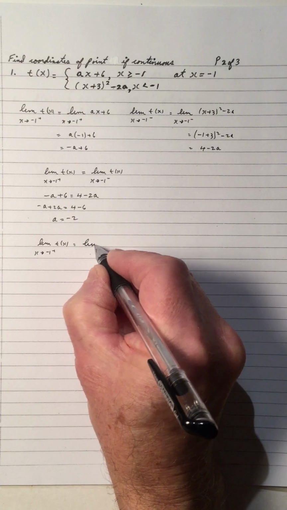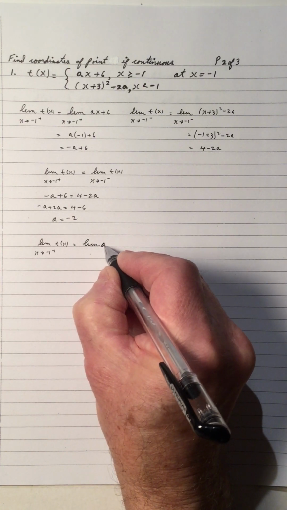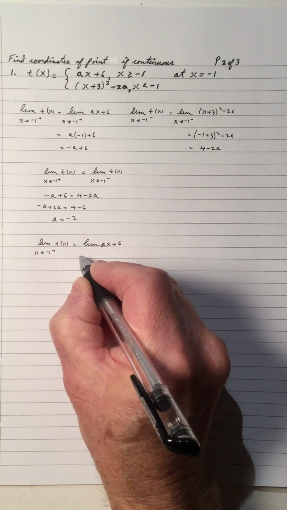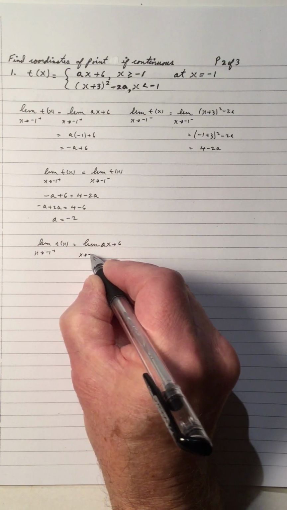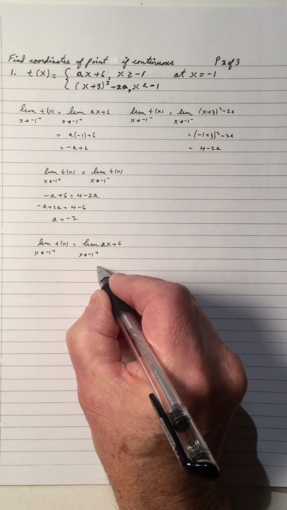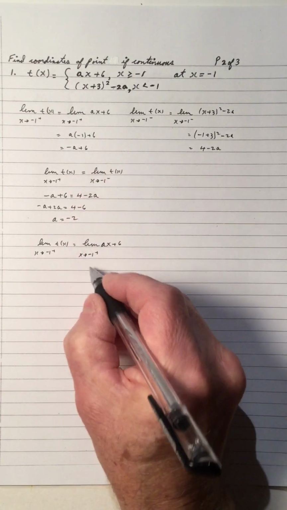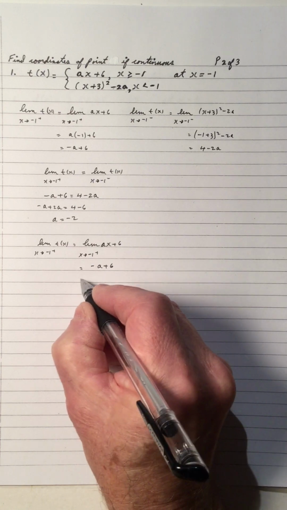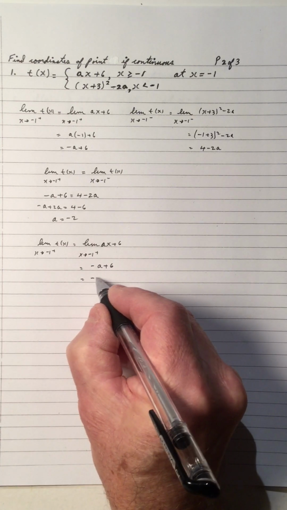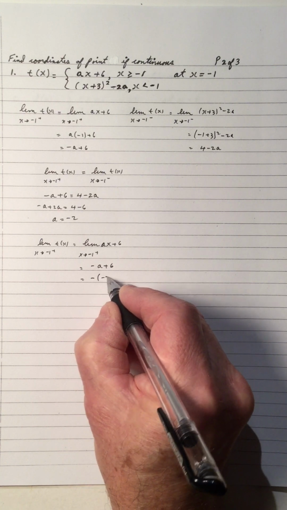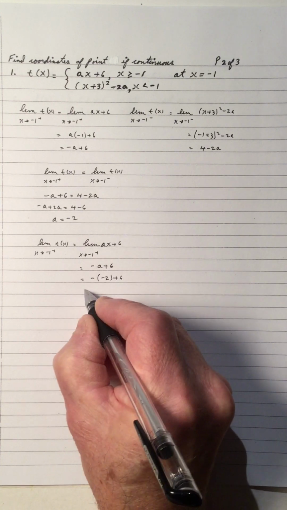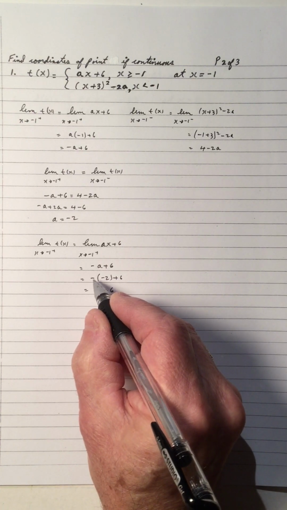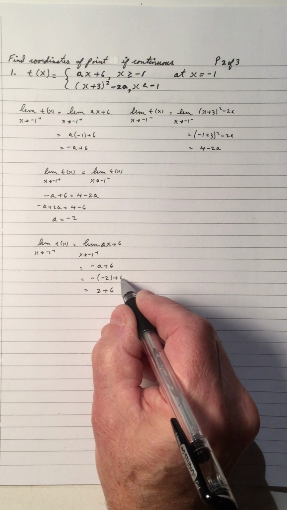That limit is ax plus 6, which gives us -a plus 6, and a is -2, so we have the negative of -2, which is 2, plus 6, giving 8.